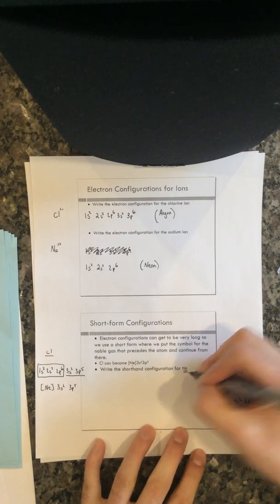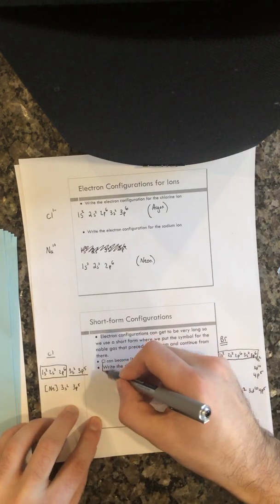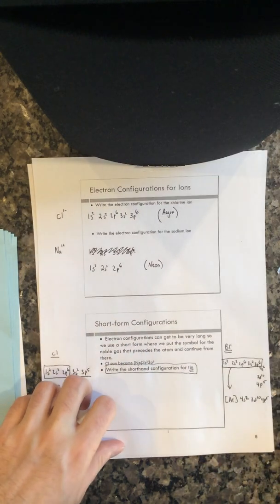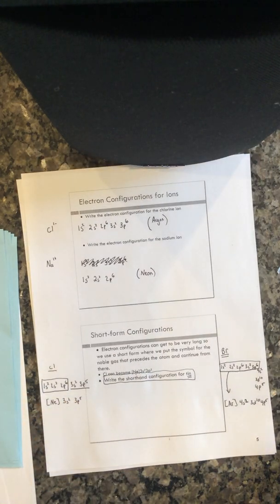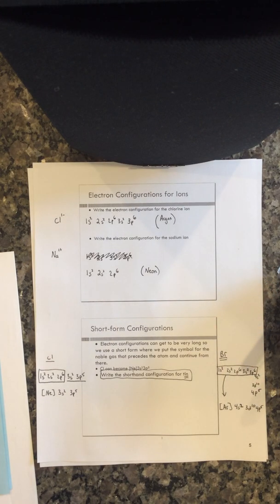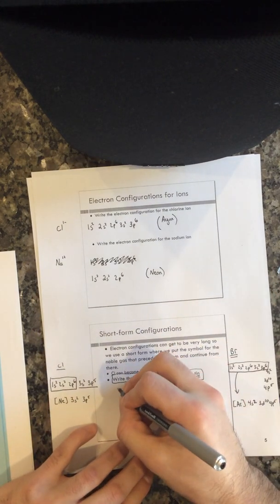Okay, so let's go ahead and see if you could try this one right here. Write the shorthand configuration for tin. I'll give you guys a second, or just pause the video and then we can try it out. All right, so tin is Sn.